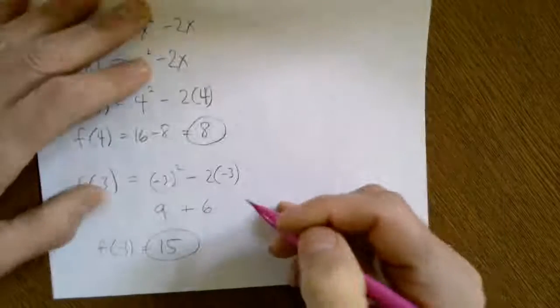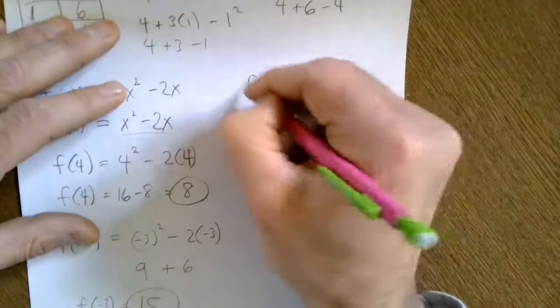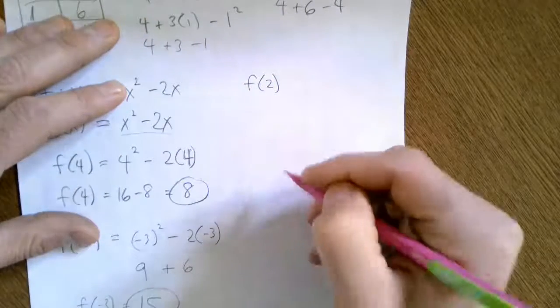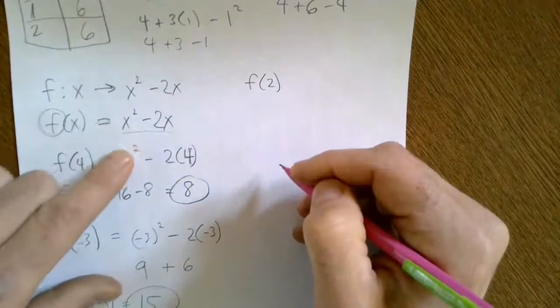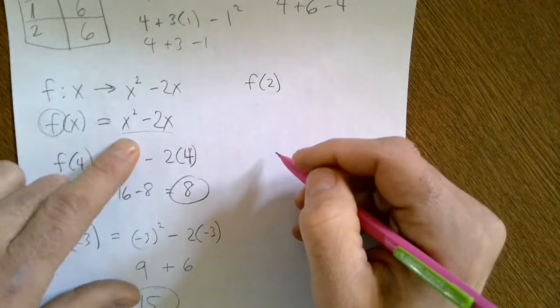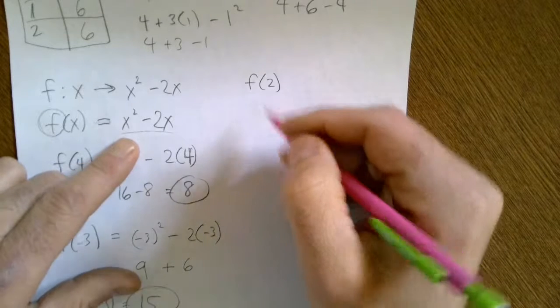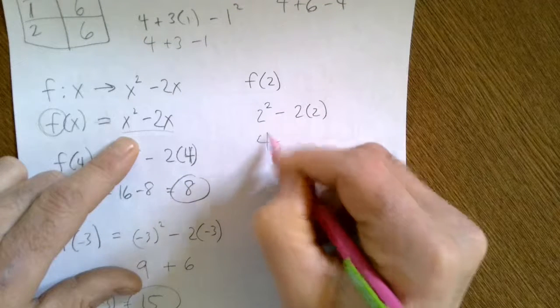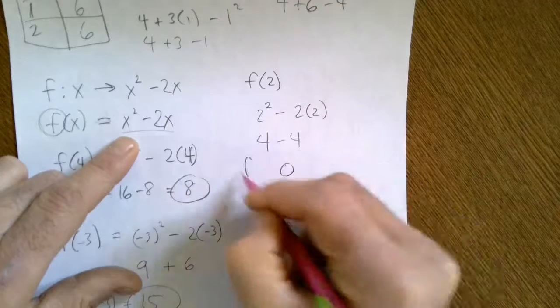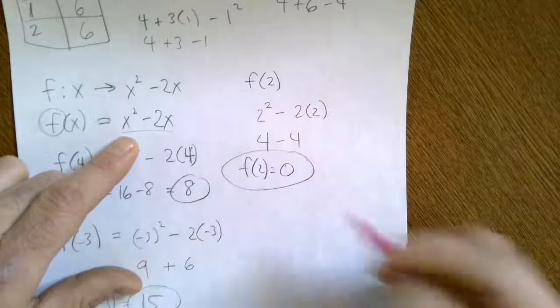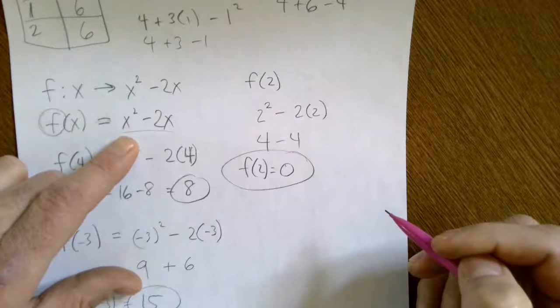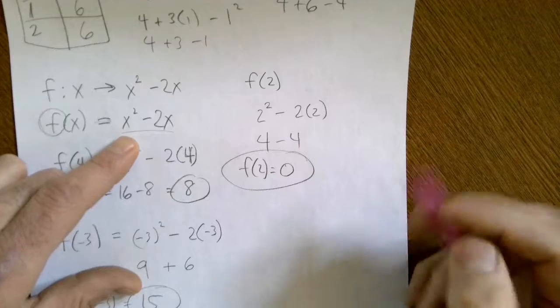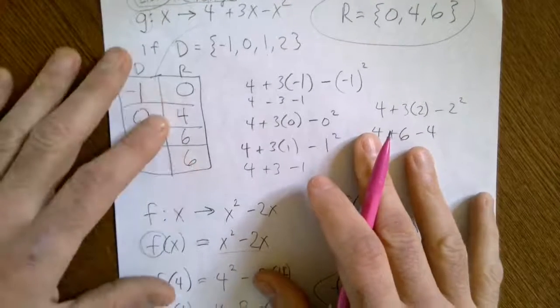Now I'll leave you to try this one. What would f of 2 be? Well, you're going to plug in 2 wherever the x is. I'll wait just a second. F of 2. Did you get it? Okay, good job. All right, you guys, I think you're ready for the homework problems. So let me know if you have any questions.